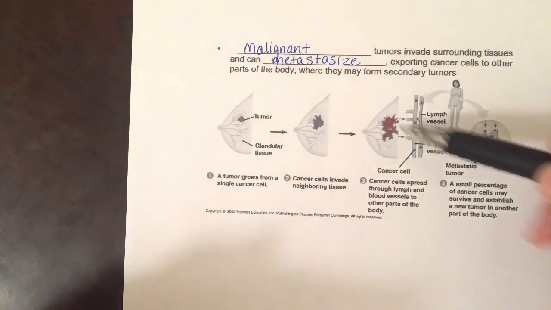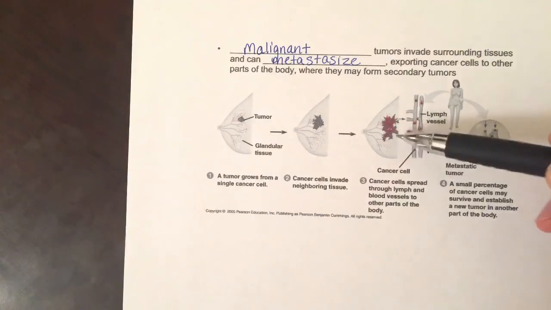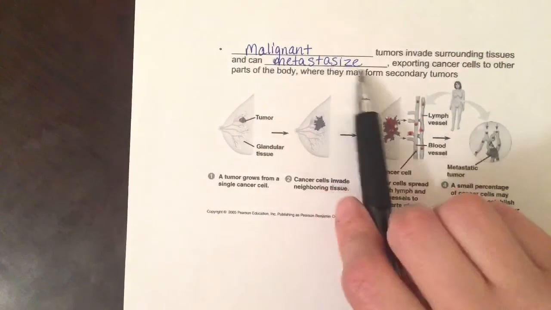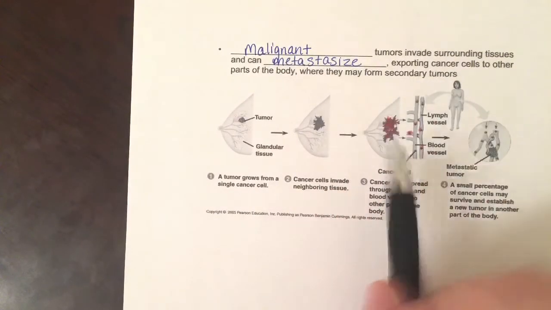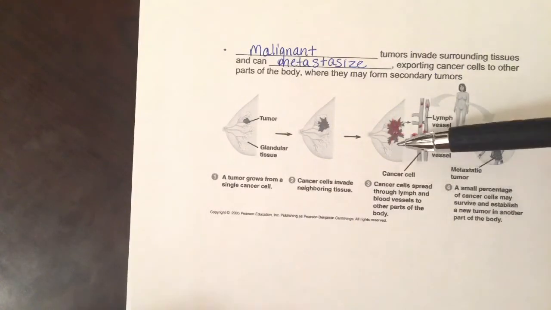And often when that happens, we say that the cancer has spread. That's what they say in layman's terms, or we could say that the cancer has metastasized, where it exports cancer cells via the bloodstream or the lymphatic system to other parts of the body.